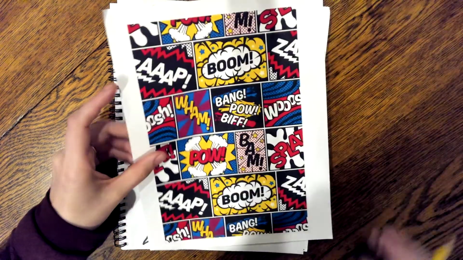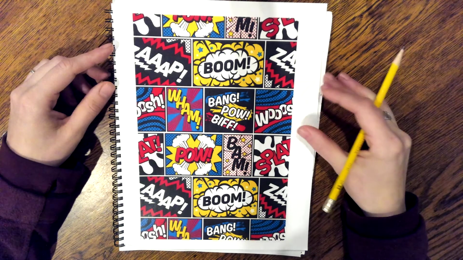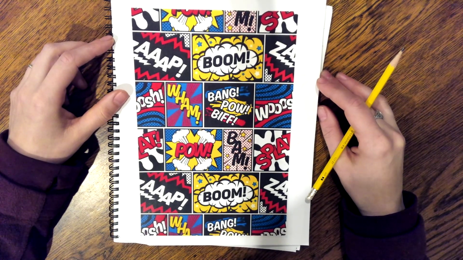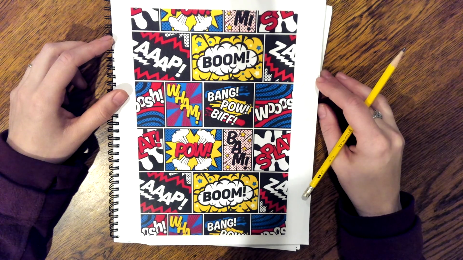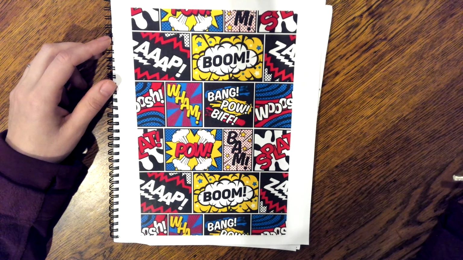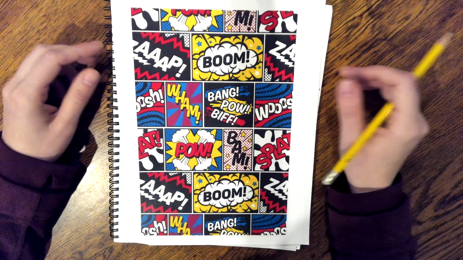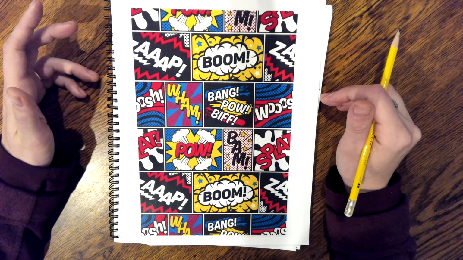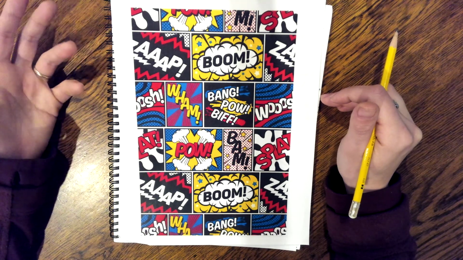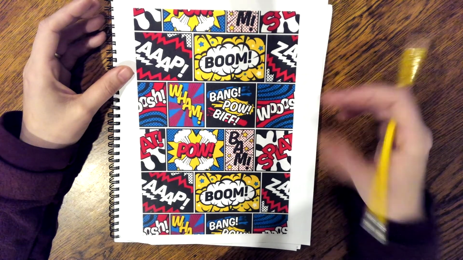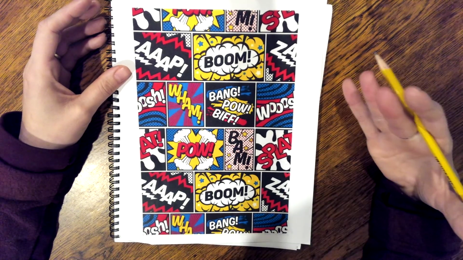So with this step, we're going to talk about a fun word to say. The word is onomatopoeia. Onomatopoeia. I like saying that word. Onomatopoeia is the formation of a word from a sound associated with what is named. So it talks about the sound of something.